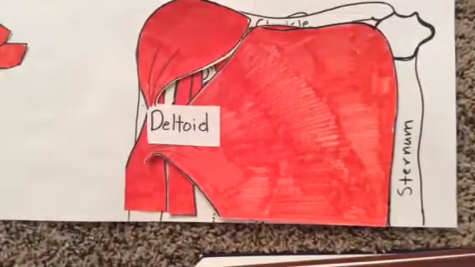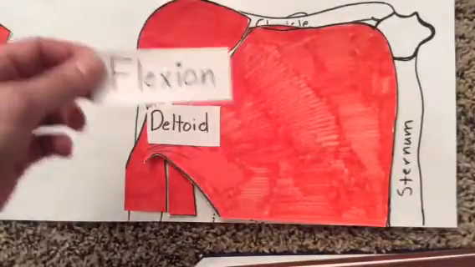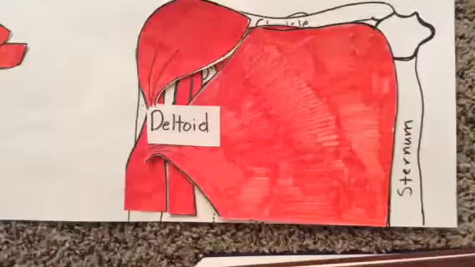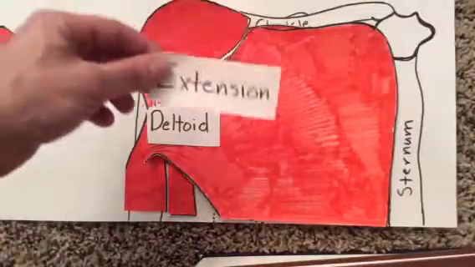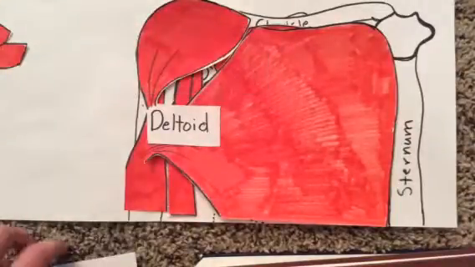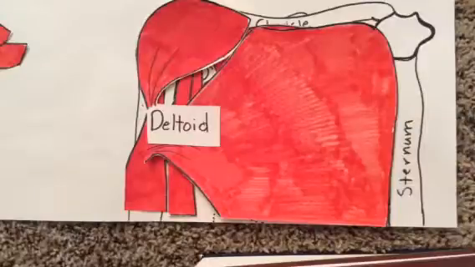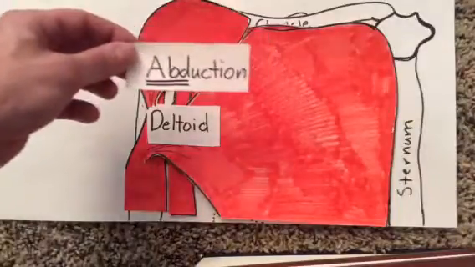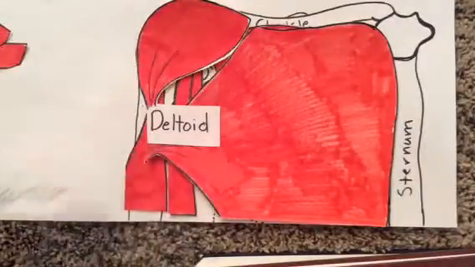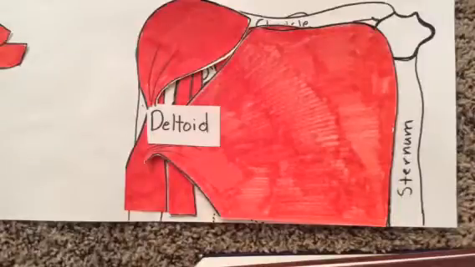The deltoid does a few different things. It causes shoulder flexion from the anterior portion. It causes extension on the posterior portion, and we're talking about the humerus moving. And it also causes shoulder abduction on the lateral portion. So it's a pretty important muscle in the shoulder.